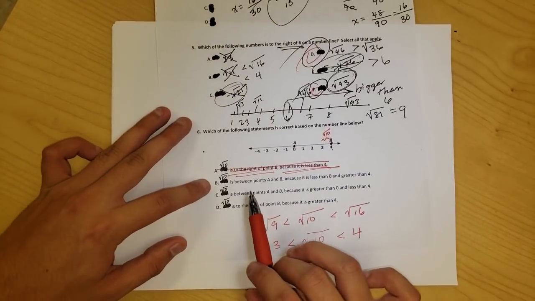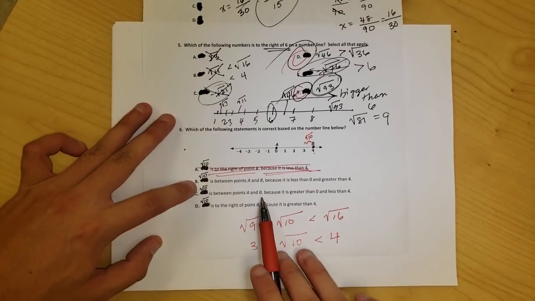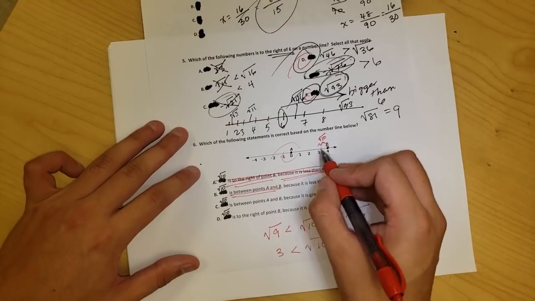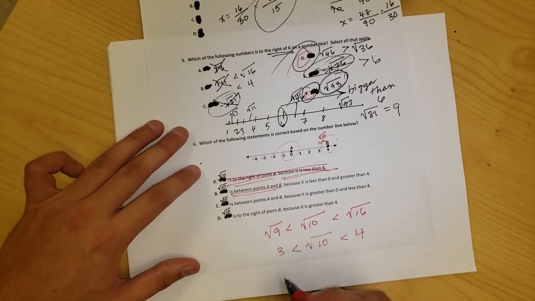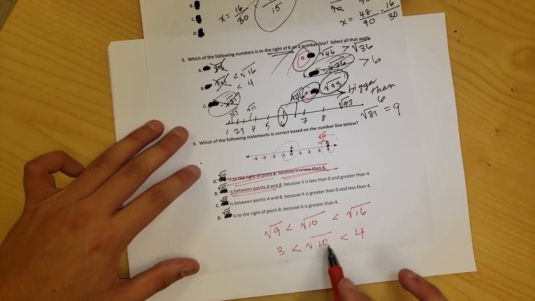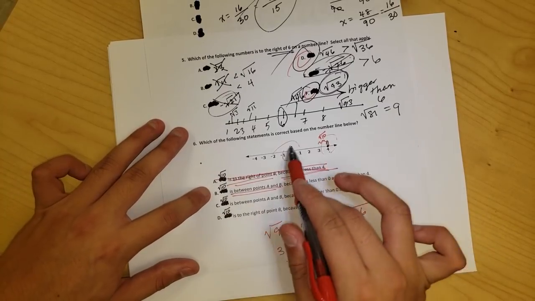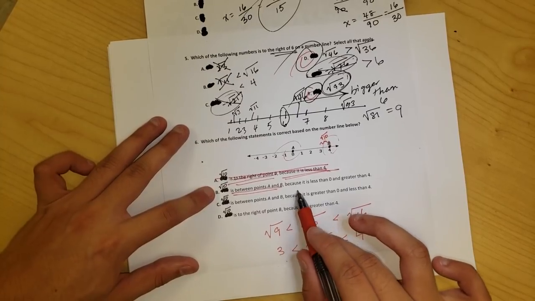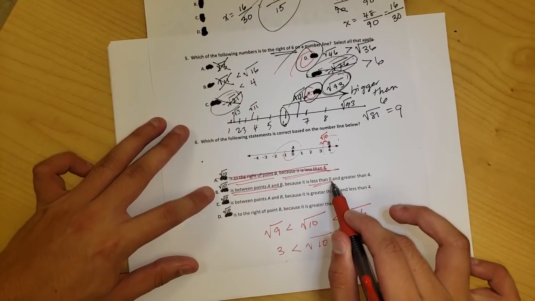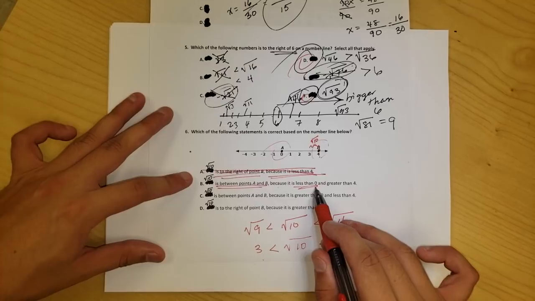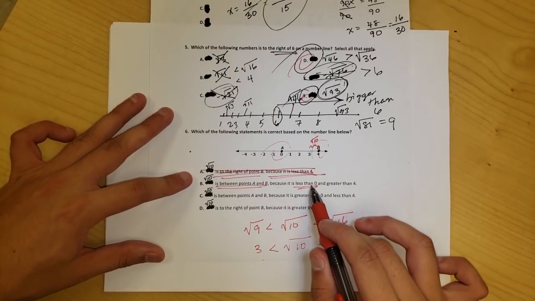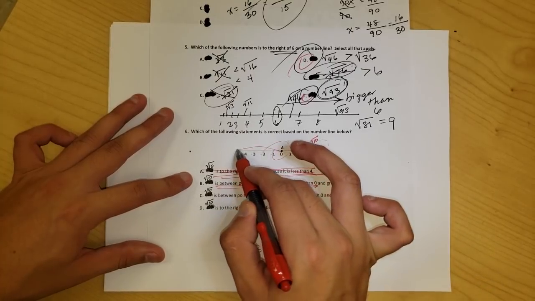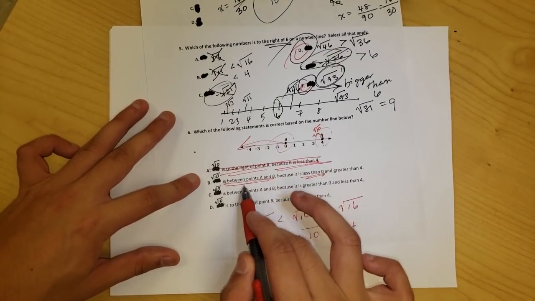Letter B says the square root of 10 is between A and B. So far that makes sense, because A is 0 and B is 4, and the square root of 10 is between 3 and 4. So the square root of 10 is somewhere in here, between points A and B. But now they're saying it's because it's less than 0. That doesn't make sense, because if it was less than 0, it wouldn't be between 0 and 4. It'd be over here somewhere. So this one doesn't make sense either.